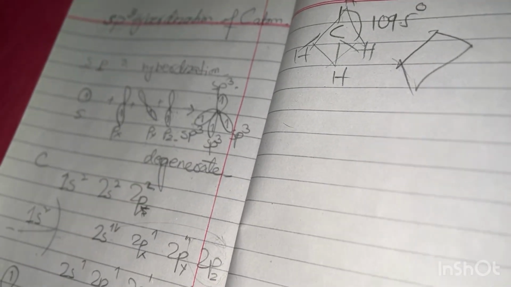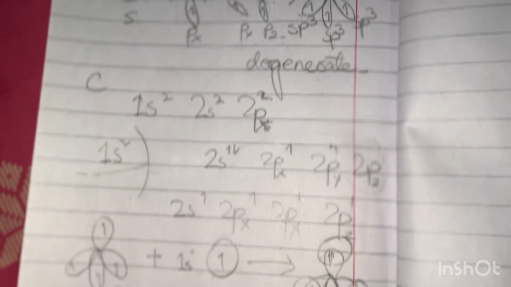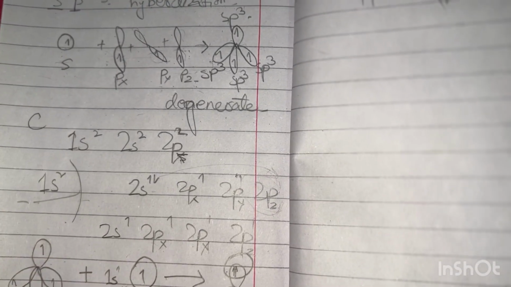So this is our sp3 hybridization. If you want to understand sp2 and sp hybridization, you can look at our other videos. You can watch them and understand about other hybridizations.